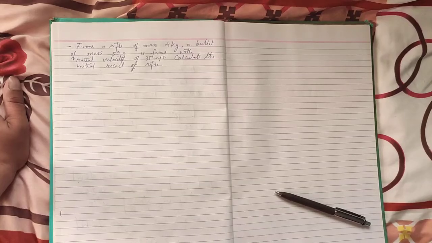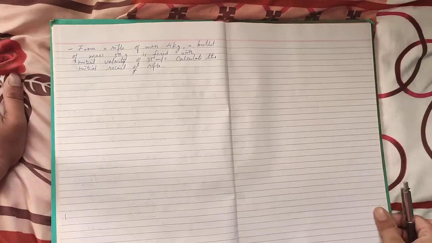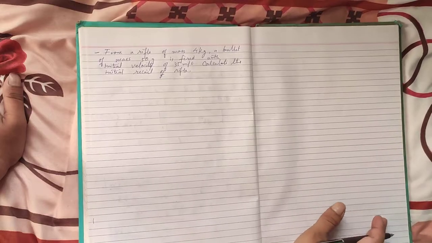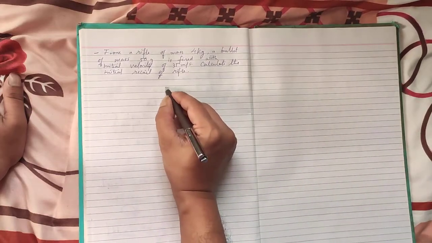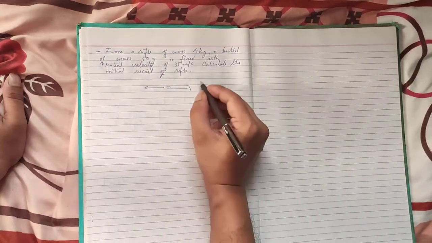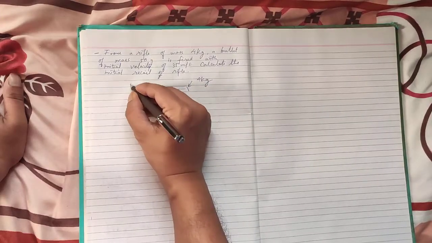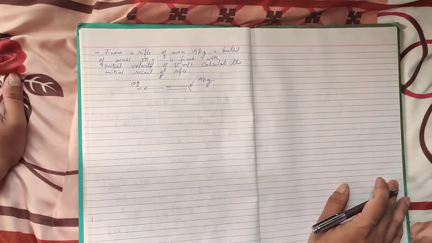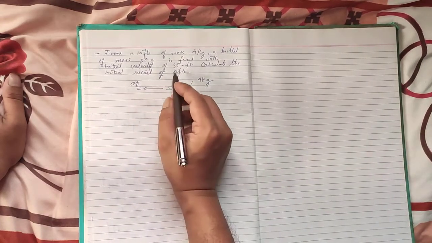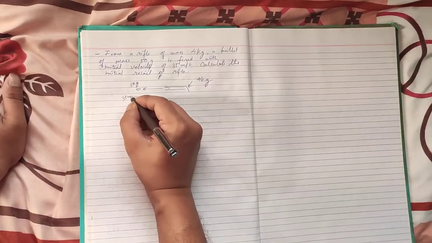So the first question states that from a rifle of mass 4 kg, a bullet of mass 50 gram is fired. So we have a situation about conservation of momentum. It is said that there is a rifle and from there a bullet is fired. The mass of the rifle is 4 kg and the mass of the bullet is just 50 grams. It is fired with the velocity of 35 meters per second. So the velocity of the bullet is given as 35 meters per second.